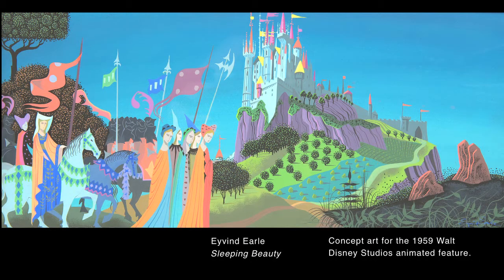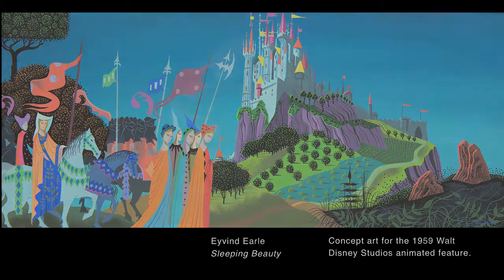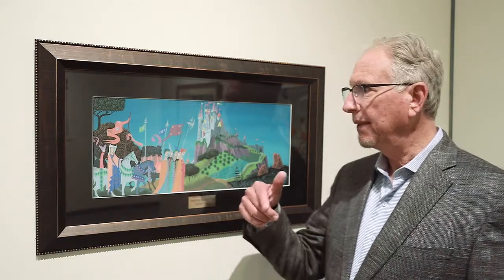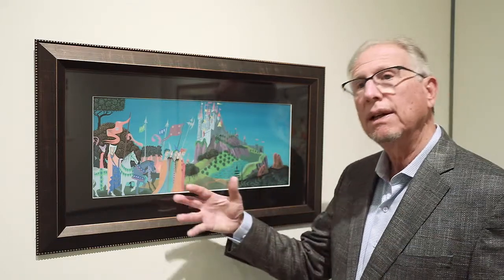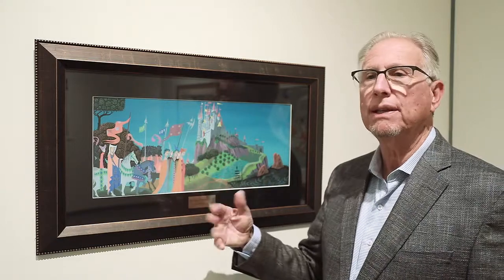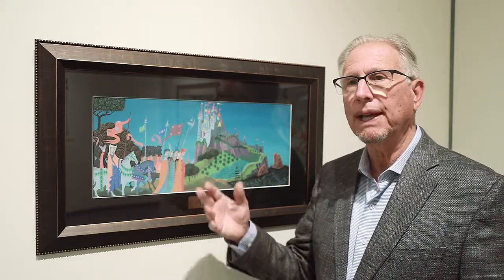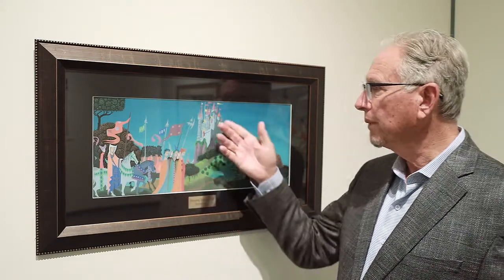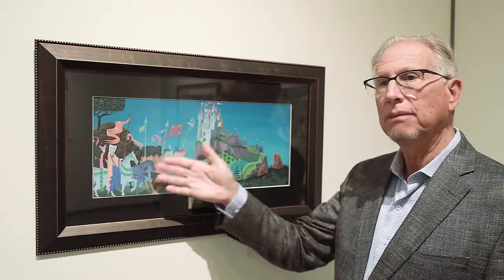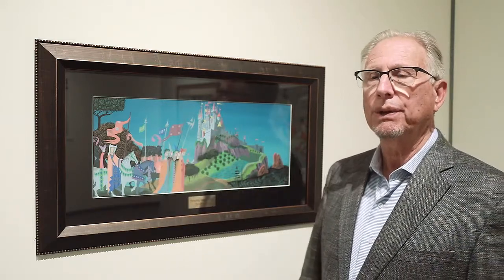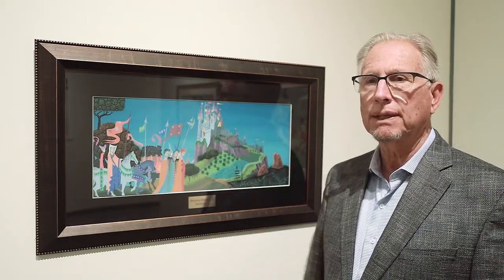This is a concept painting by Eyvind Earle for Sleeping Beauty, 1959. And a concept painting is a painting that is passed down to the animators, and it gives them the idea of what kinds of scenes to create for the animated feature, with castles and royalty and pageantry that was going on in the royal families at the time.